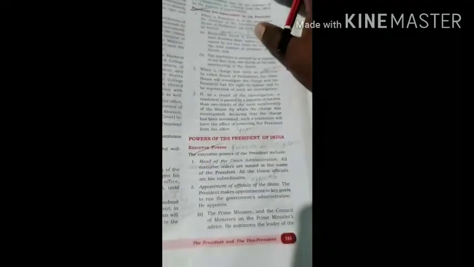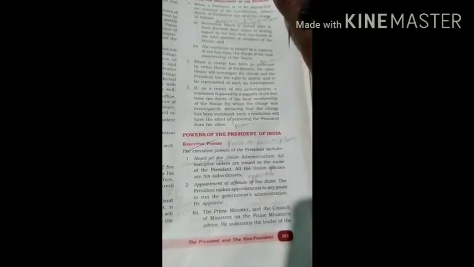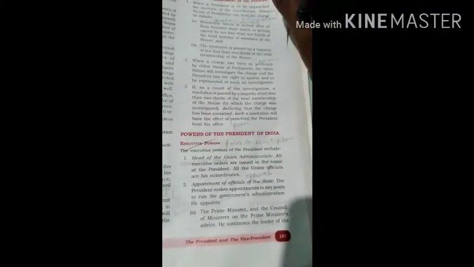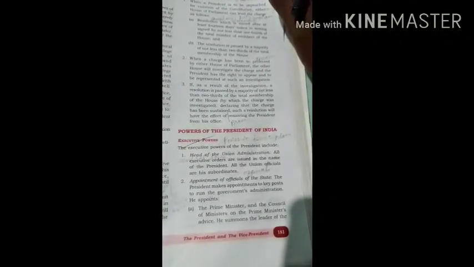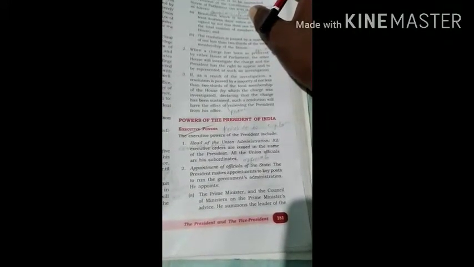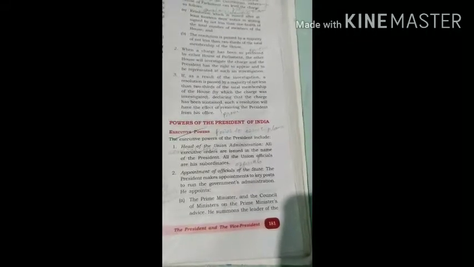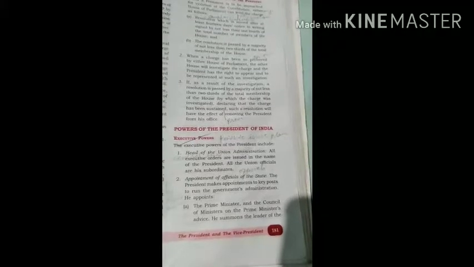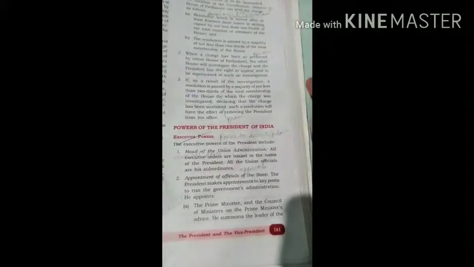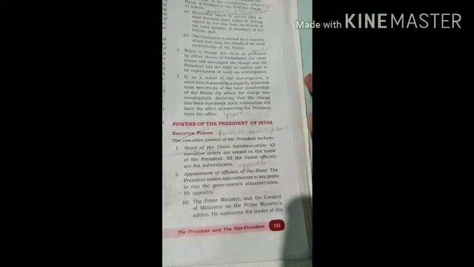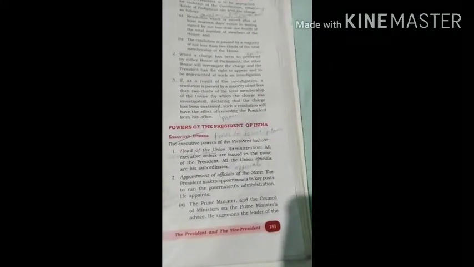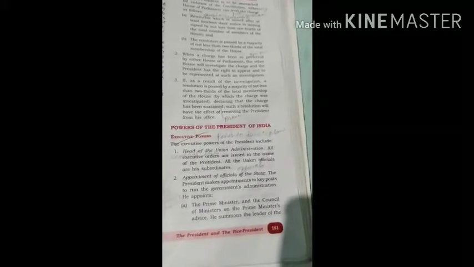Now, power of the President of India, executive power. The executive power of the president includes, executive power means power to issue the orders. Number 1, head of the union administration. So the president is the head of the central administration. All executive orders are issued in the name of the president. All the government orders are issued in the name of the president. All the union officials are his subordinates, and all the union officers are his assistants.